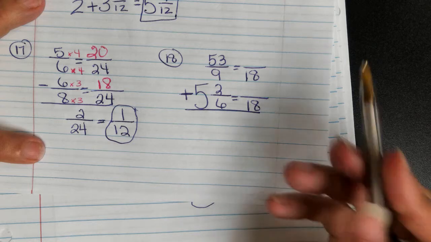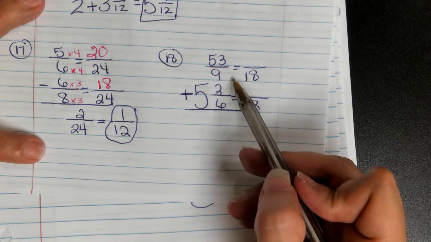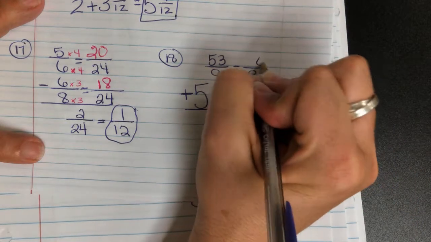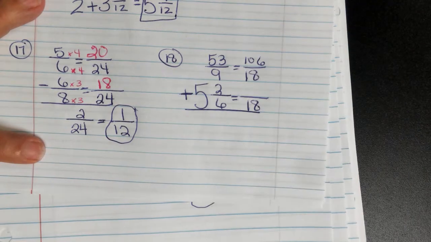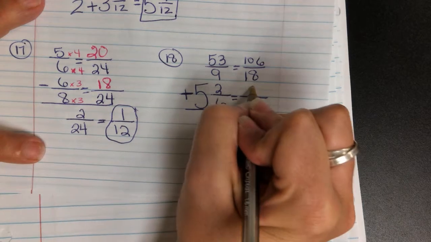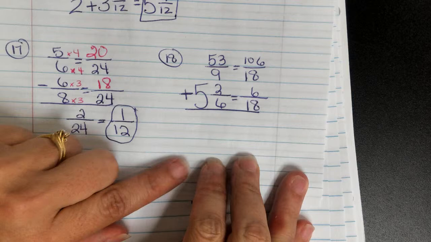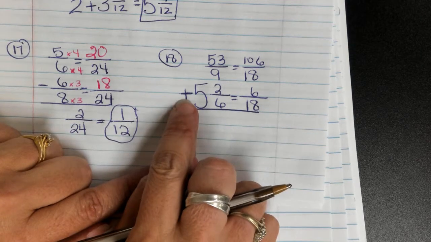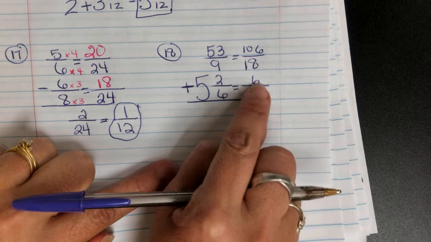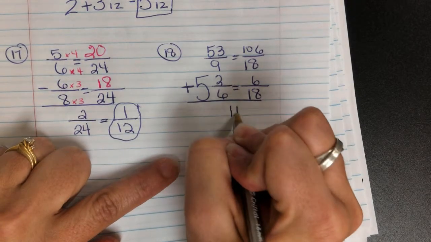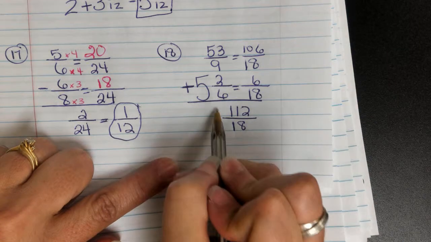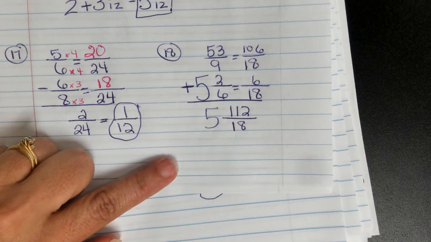Okay. 9 times 2 is 18. 53 times 2, 106. 6 times 3 is 18. 2 times 3 is 6. It is addition. So 106 plus 6, 112 over 18, and a big fat 5 in the front.